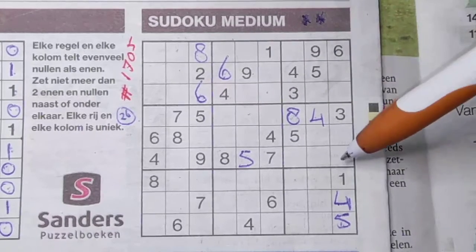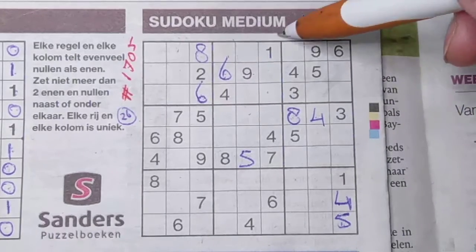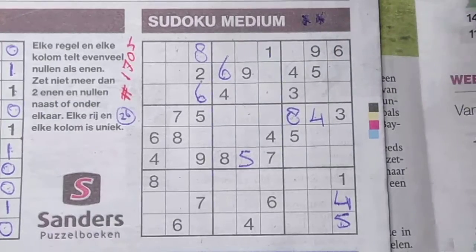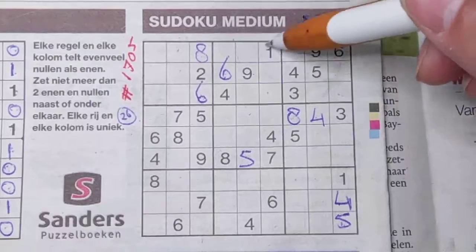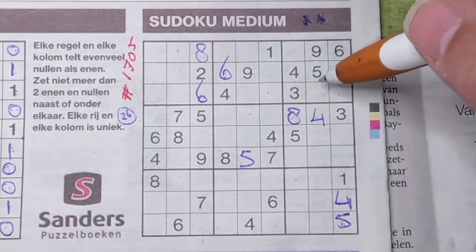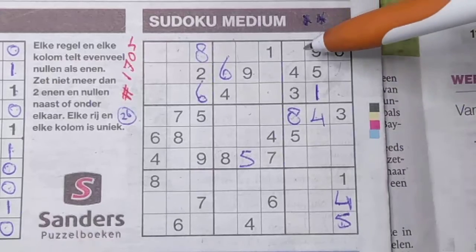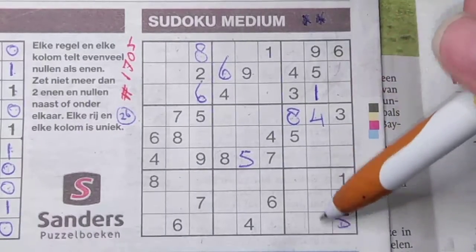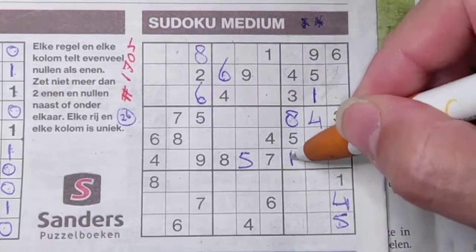The number 1 in this column. Let me see, in this big square we have 4 missing numbers. One of the missing numbers is 1. We see here 1, so no 1 in these 2 boxes. There, no 1 in that box. 1 box left for the 1, should be here. 1 in the last column, 1 in the column next. So in that column, the only place for the 1 should be here.